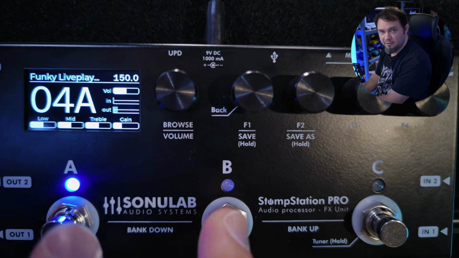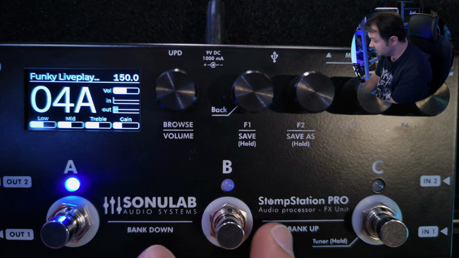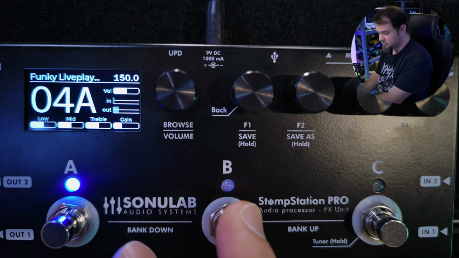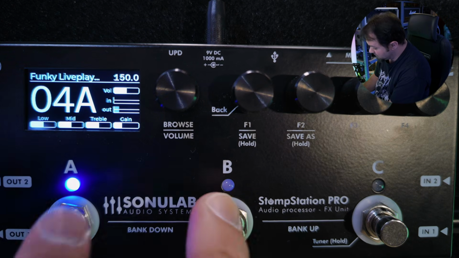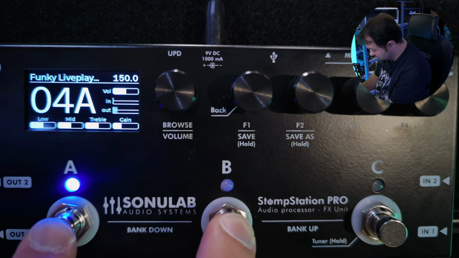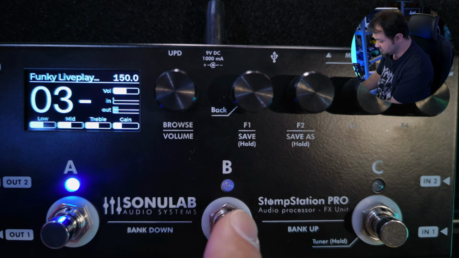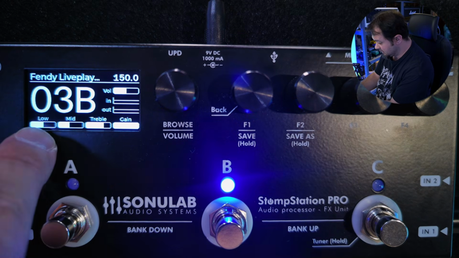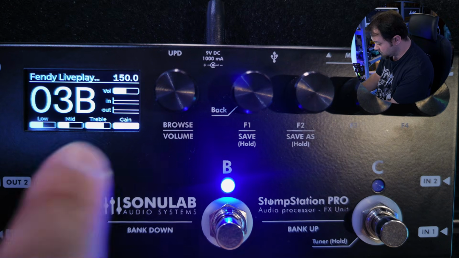I'm rather a change-by-press type of guy, and the NAM Player does that, so I like that a little bit more. However, it does make sense that it's this way because if you press two at once, then you change the preset and you can now choose which preset you want to go to from the bank.